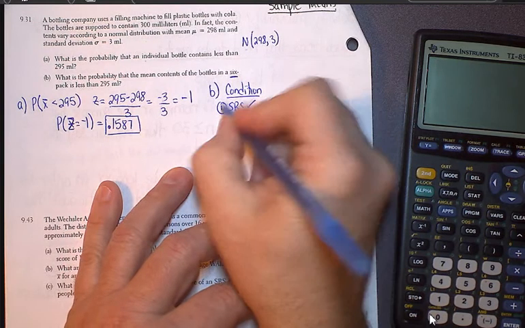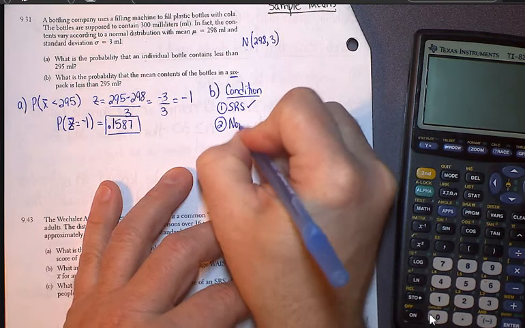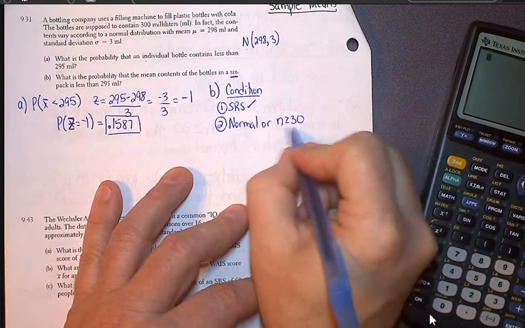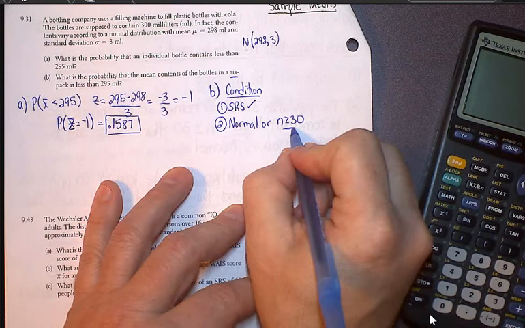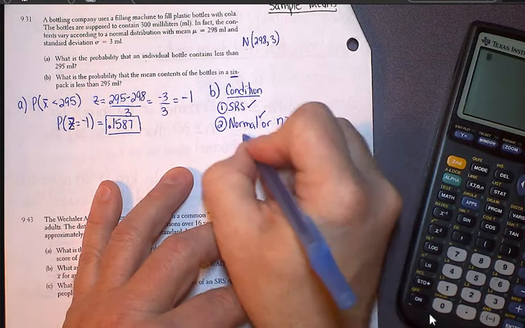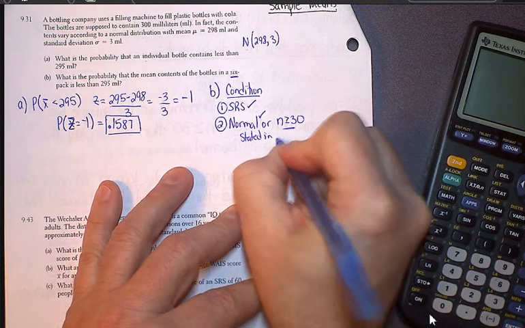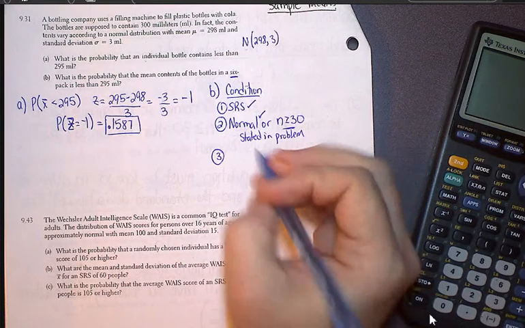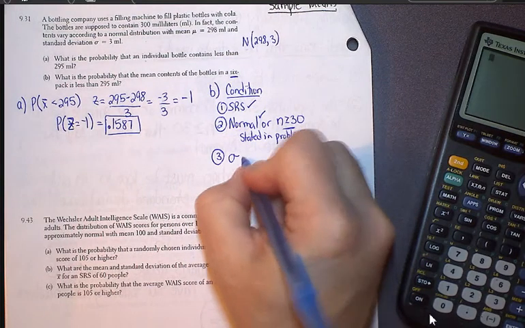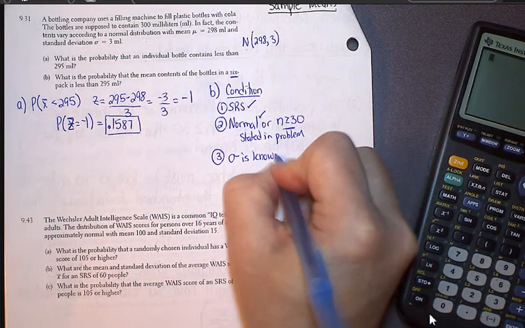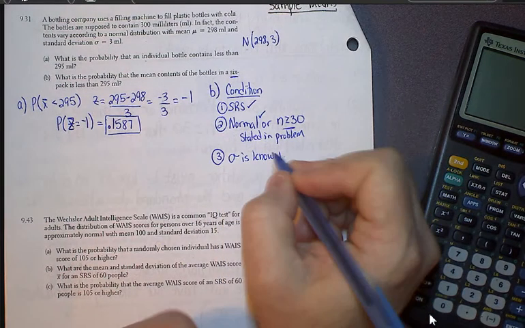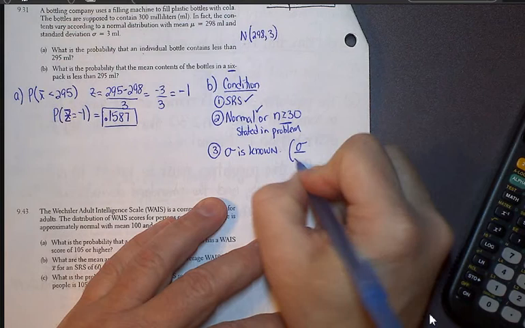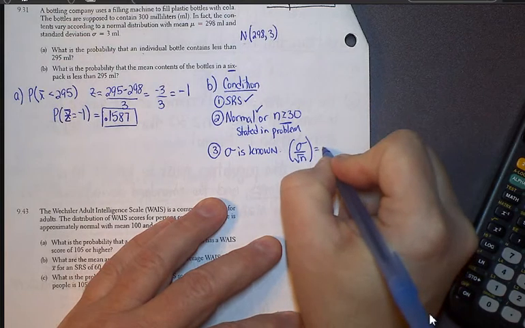Number 2, we're supposed to know that the distribution is either normal or that n is greater than or equal to 30. Well, we wouldn't have satisfied the second part because we're only dealing with 6, but we do know the distribution is normal because it is stated in the problem. Condition 3, the standard deviation is known. This is the population standard deviation, and that's known. So we're going to use the standard deviation that's given to us divided by the square root of n to find the standard deviation that we're going to use in our problem.